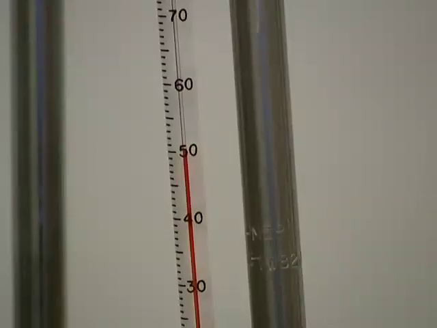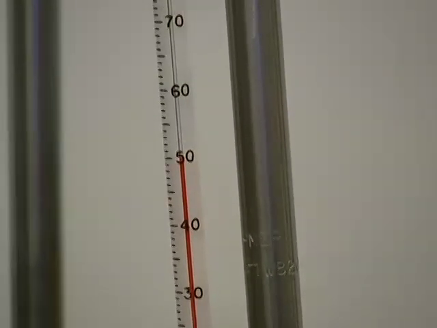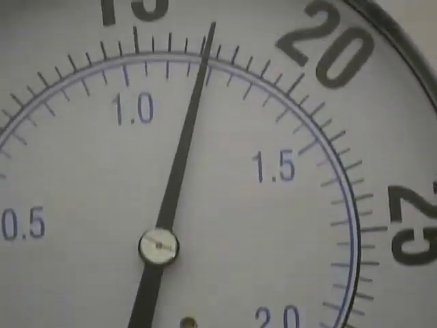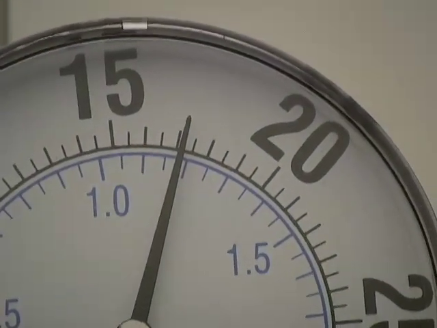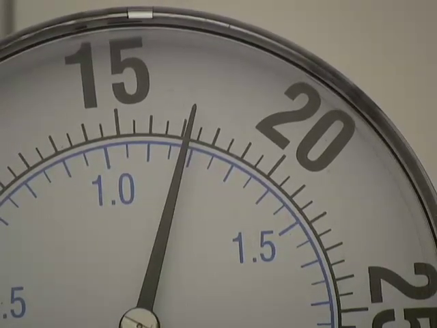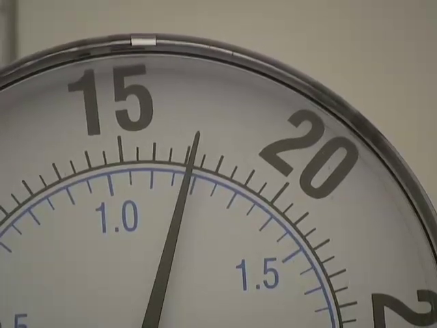We are now getting ready for the next temperature pressure reading. Okay, let's see. Well, that's the pressure reading corresponding to this particular temperature. Okay.